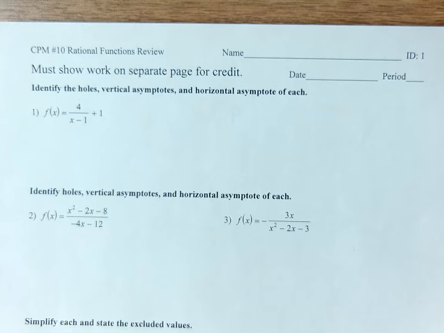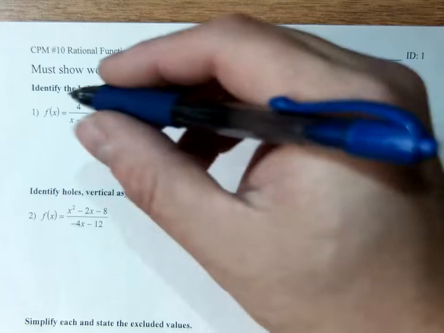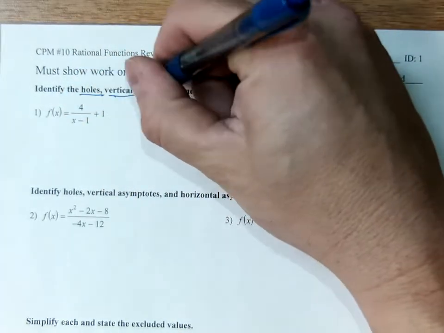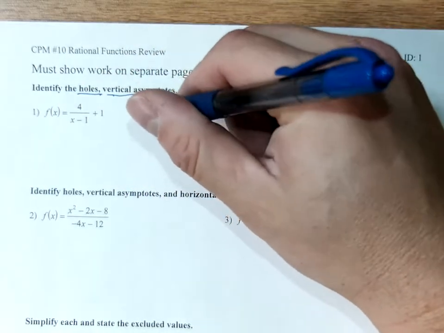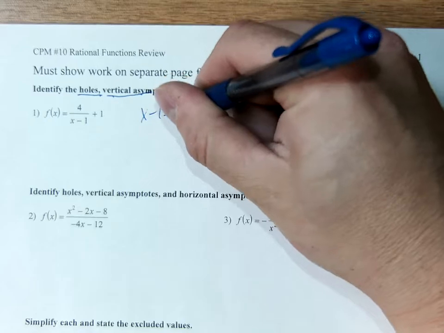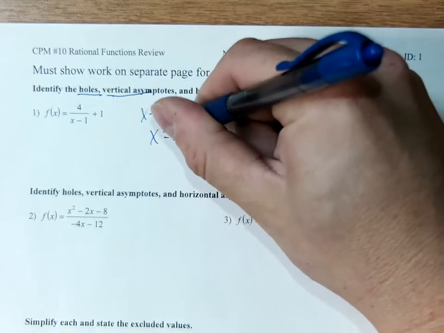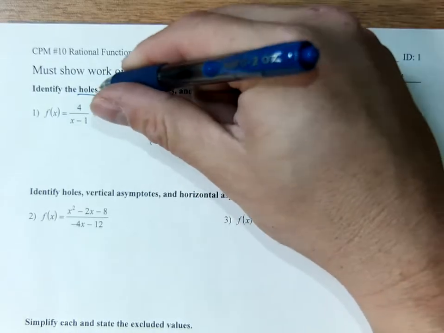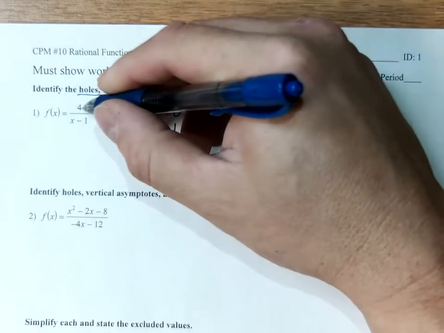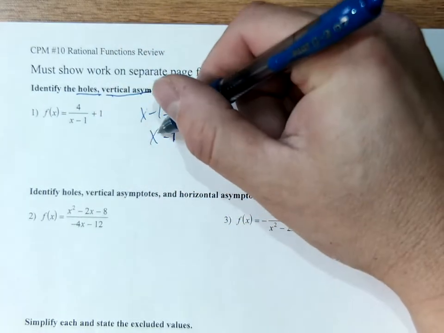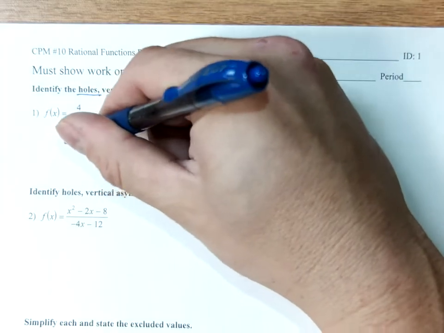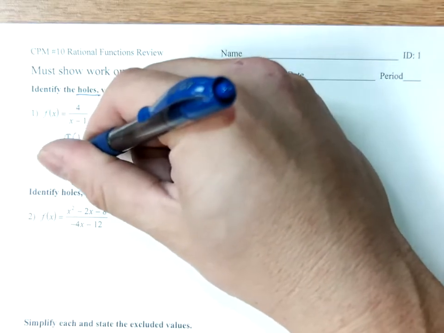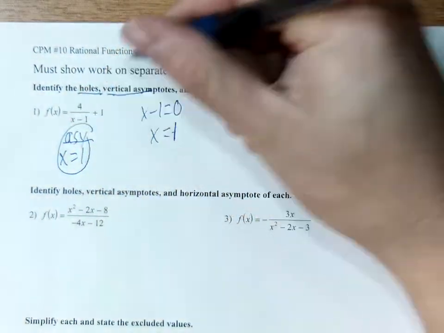Let's begin. Question 1. Identify all holes, vertical asymptotes, and horizontal asymptotes. So, for holes and vertical asymptotes, we're looking for when the denominator is equal to 0. So I set x minus 1 equal to 0. I get x equals positive 1. Now, is this a hole or an asymptote? It's a hole if I can cancel it out with the numerator. It's an asymptote if I can't. So that is an asymptote. So asymptote at x equals 1. Not a hole, but an asymptote.